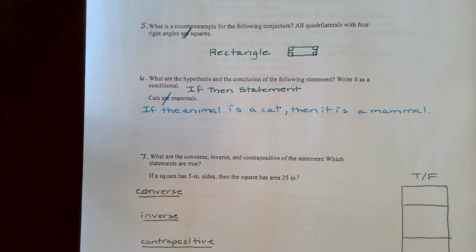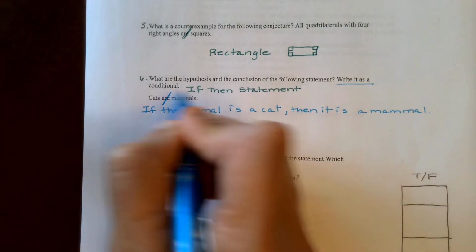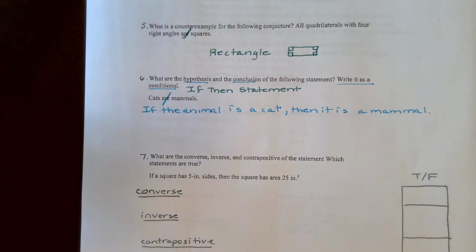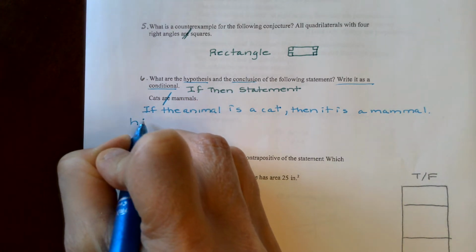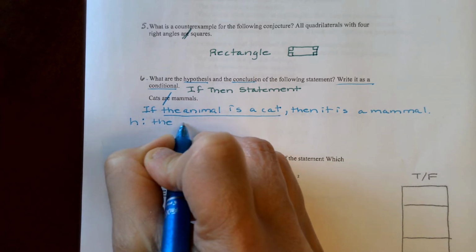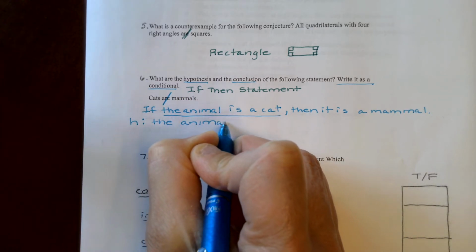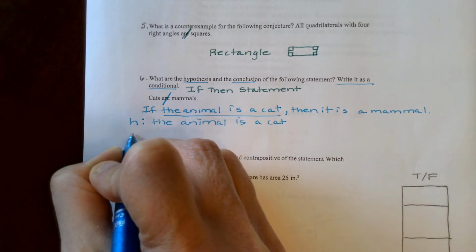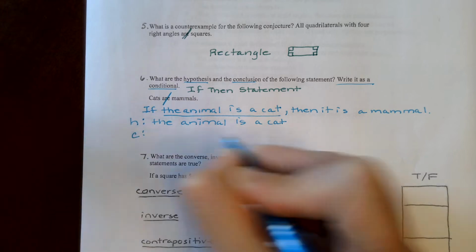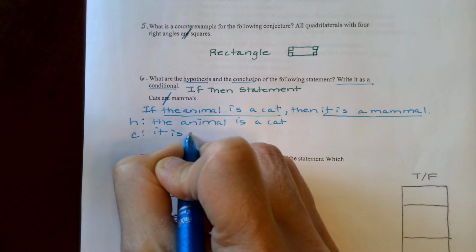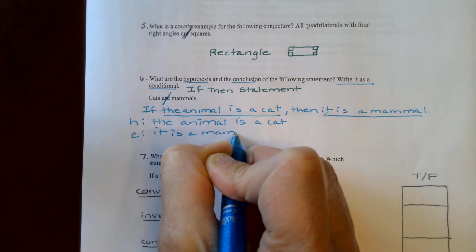But it also asks what the hypothesis and conclusion are. I've done this part, but I have not done the beginning part. We always want to make sure we answer the question fully. So the hypothesis is this part: the animal is a cat. And the conclusion is the then part without the then: it is a mammal.